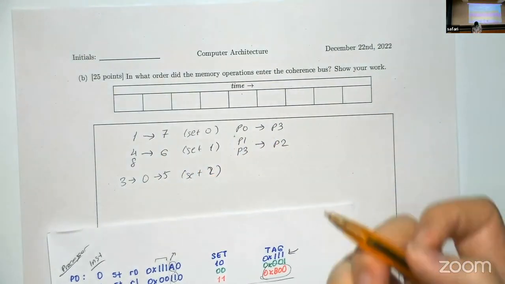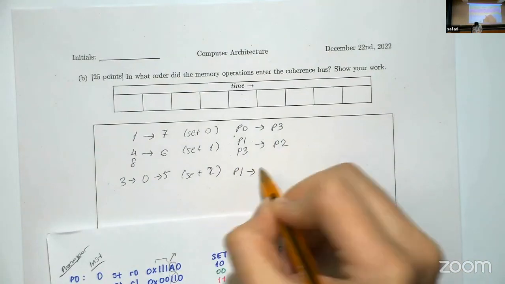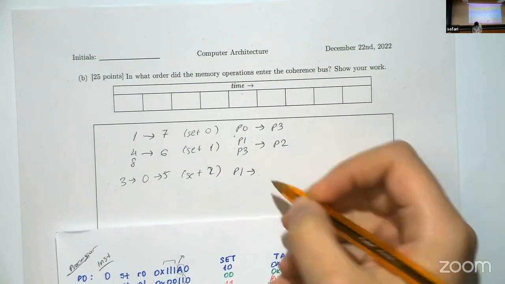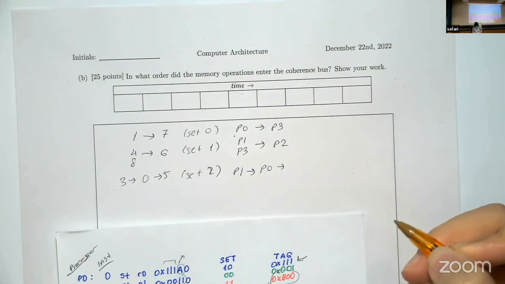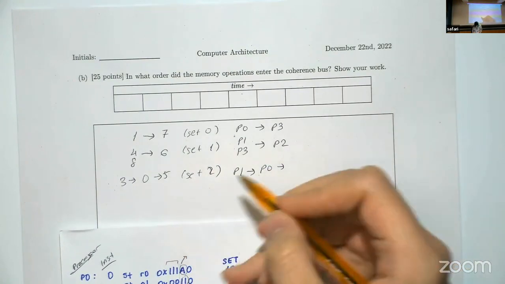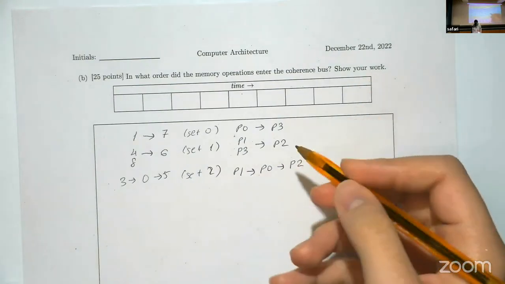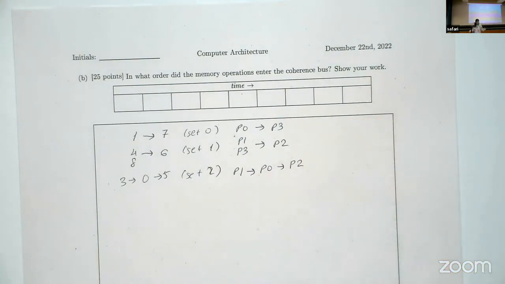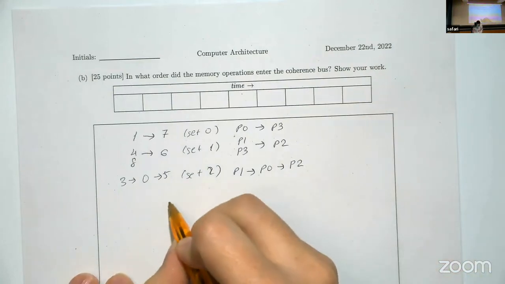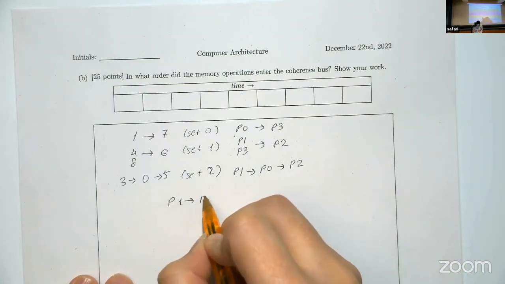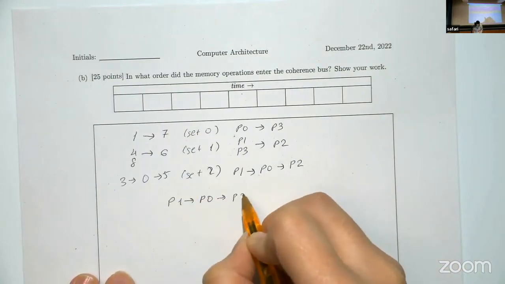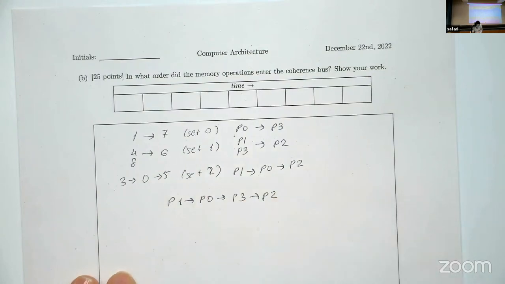And for the other one, 3 is from P1, 0 is from P0, and 5 is from P2. So from this, you can match them and create one global ordering, which is P1, and then P0, and then P3, and then P2.